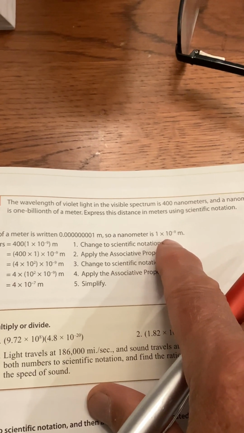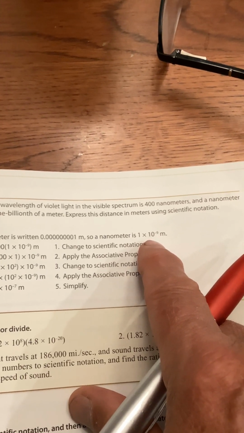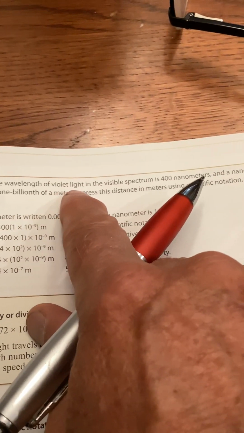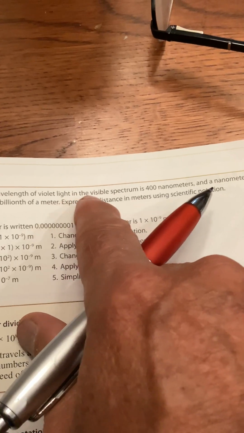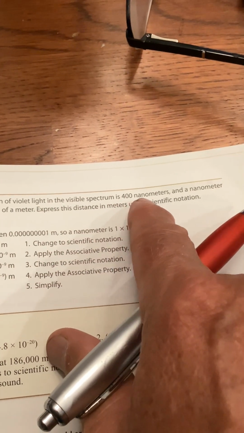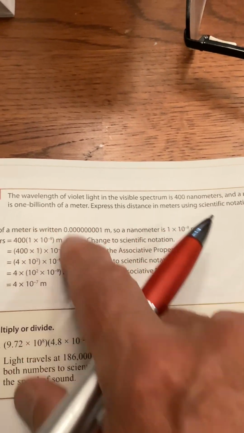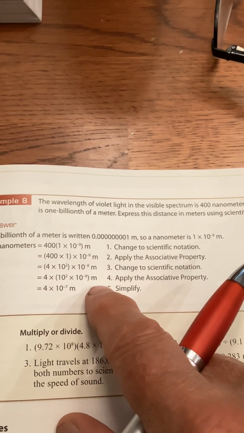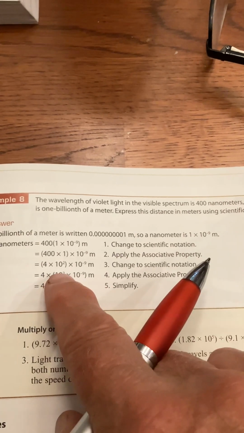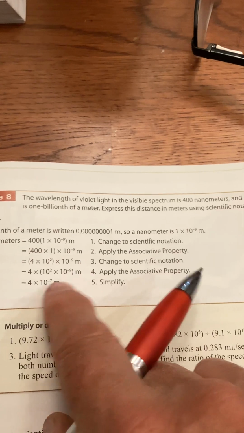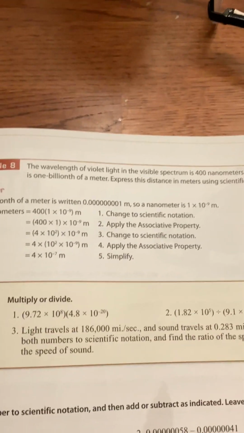The wavelength of visible violet light is 400 nanometers, and a nanometer is 1 billionth of a meter. So you're just multiplying that by 400. That's 4 times, and when you multiply, you add the exponents, so you get that. There you go.